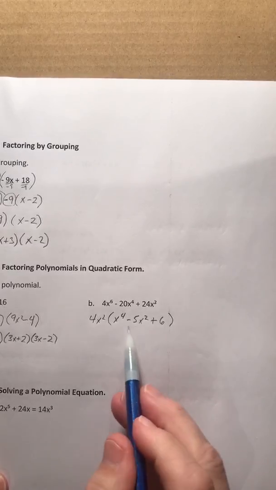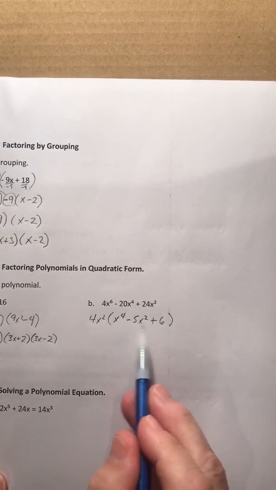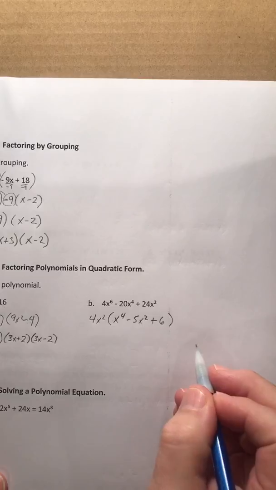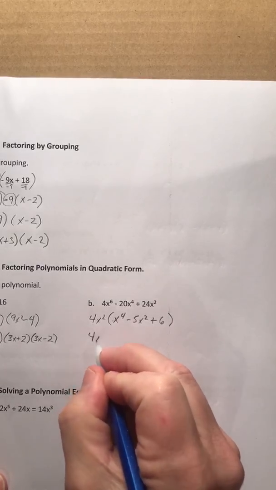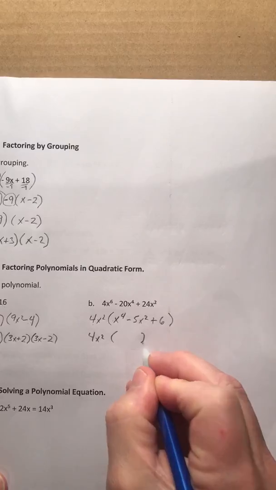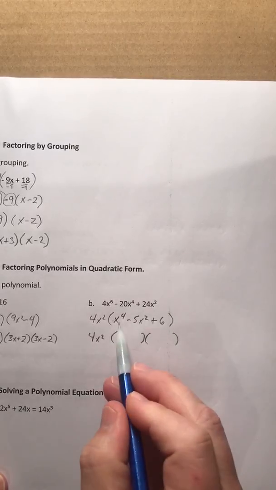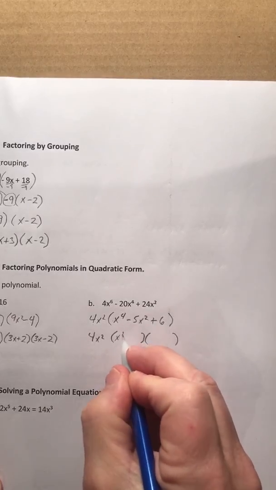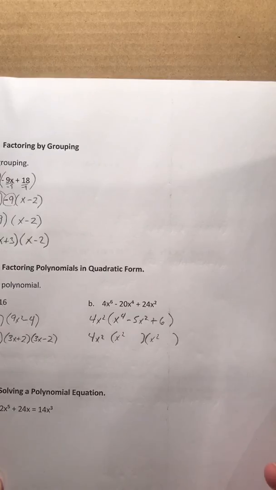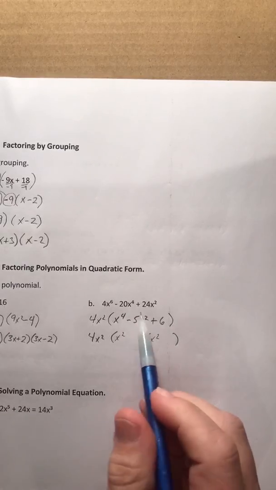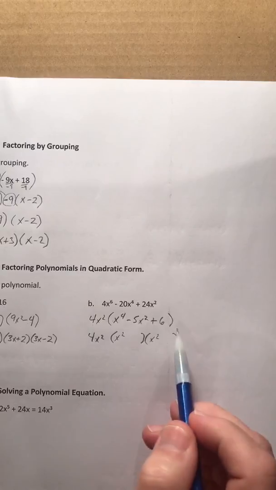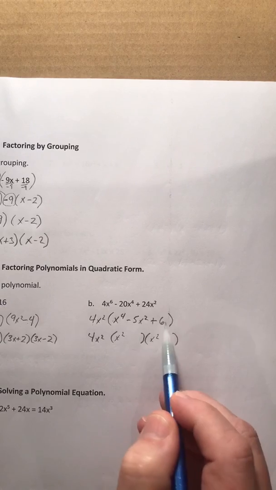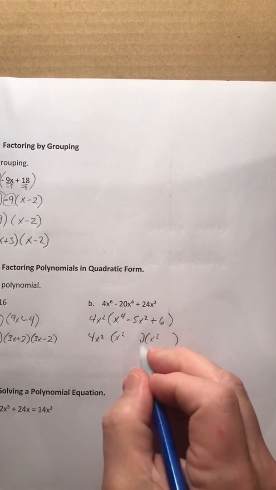Alright, now we can factor out this trinomial right here because there's no leading coefficient. We're going to keep our 4x squared, and what we're going to do is we're going to make two sets of parentheses. And what are we going to put in the front of each one? Well, we need an x to the fourth, so I got to put an x squared and an x squared. Now we're going to do it the same way we would have done it if this would have just been an x squared and an x. So now we want the factors of 6 that, when we add them up, we get a 5. And the factors of 6 that add up to 5 are 2 and 3.